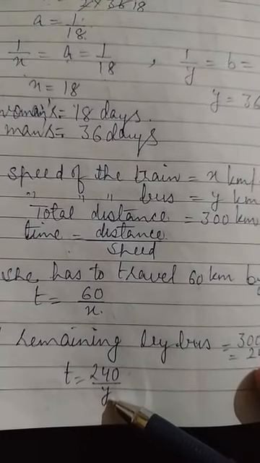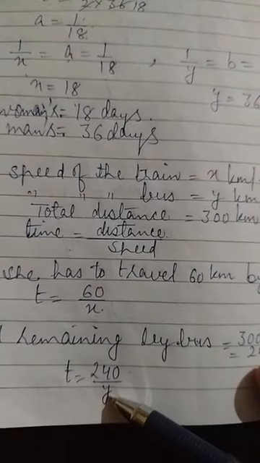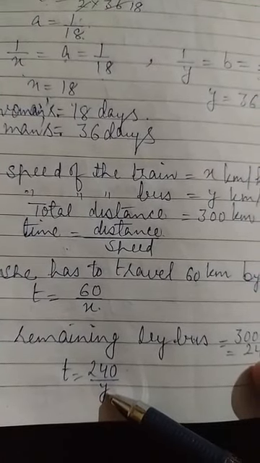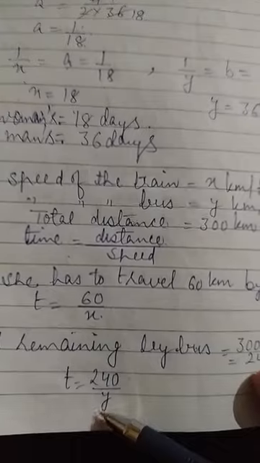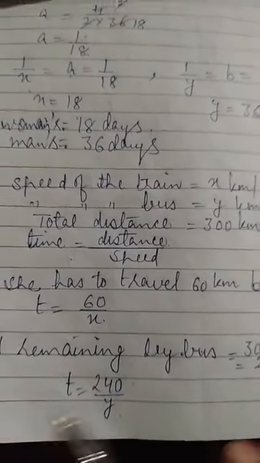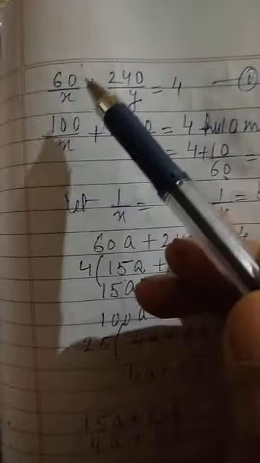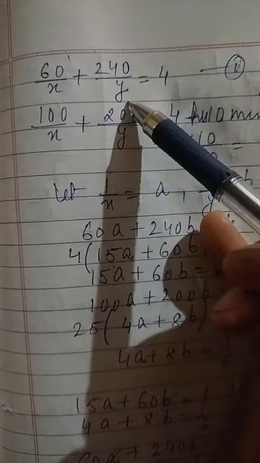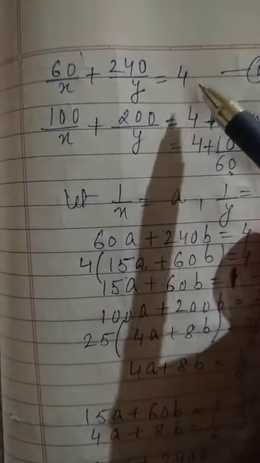Now she has to cover the 300 kilometer distance by train and bus, by both, and she took 4 hours. So our equation becomes 60 upon x plus 240 upon y is equal to 4.